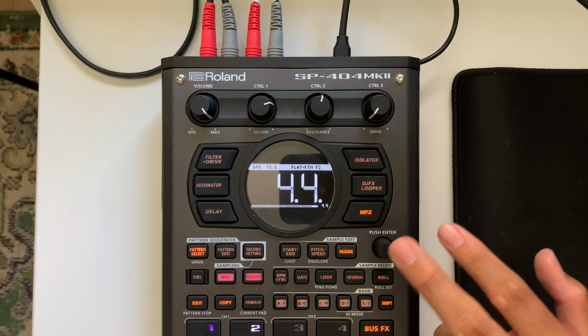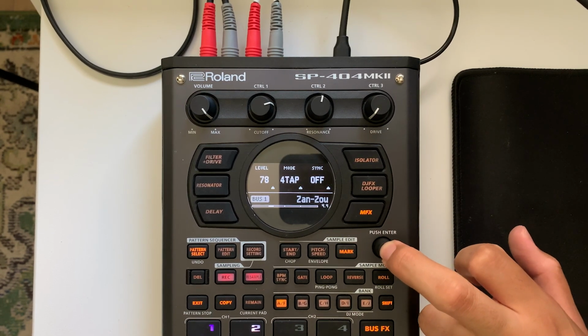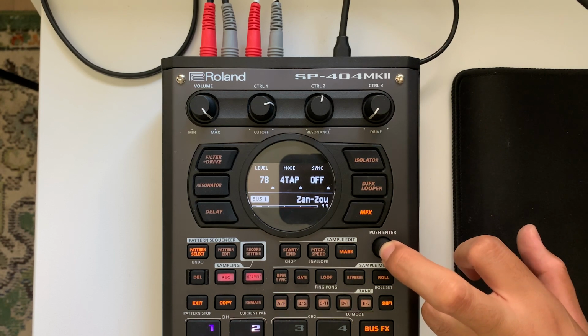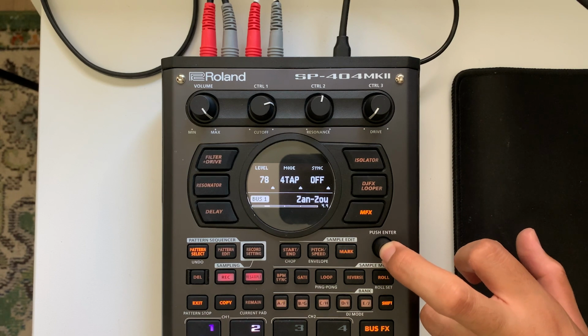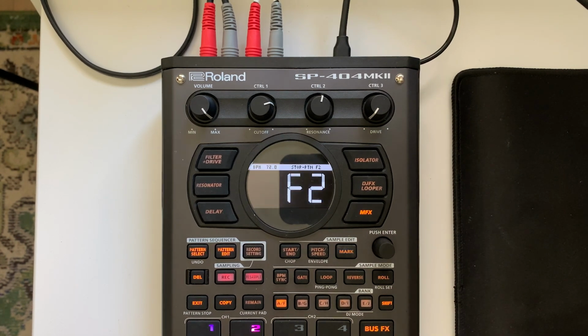The next menu, as I said, is level, which is just messing with the volume of the effect sound. You have mode, which sets how the effect lingers, with 2-tap, 3-tap, and 4-tap. And then you have sync, which can sync to the tempo of the beat, so it can synchronize it on time. You can turn that off or on. But that's Zan-Zou.